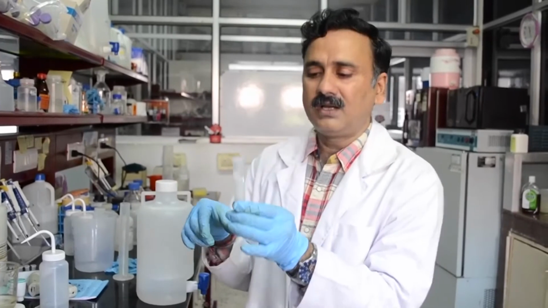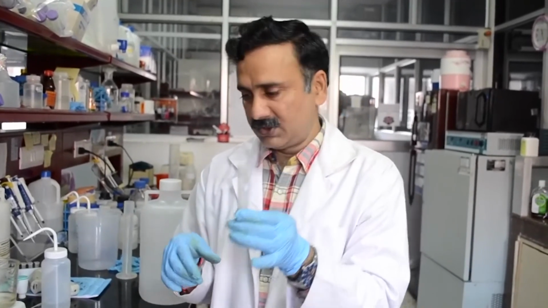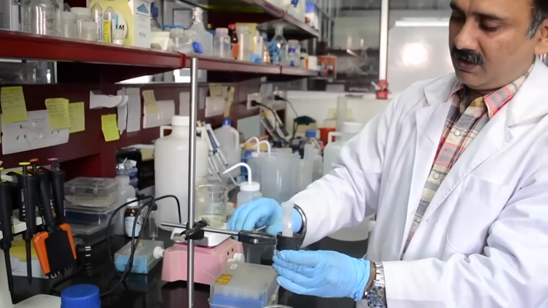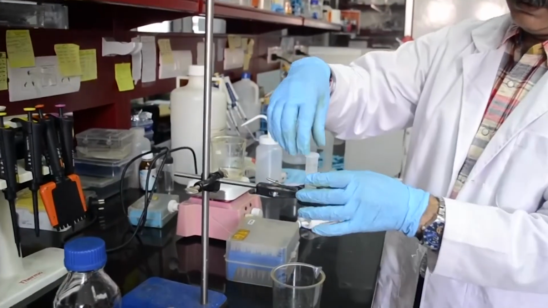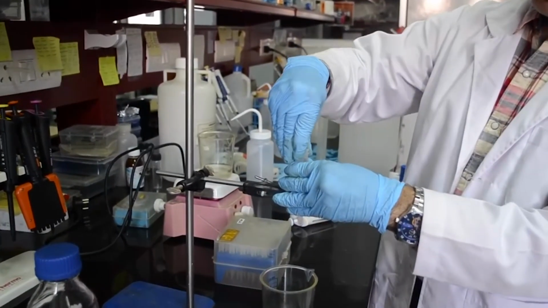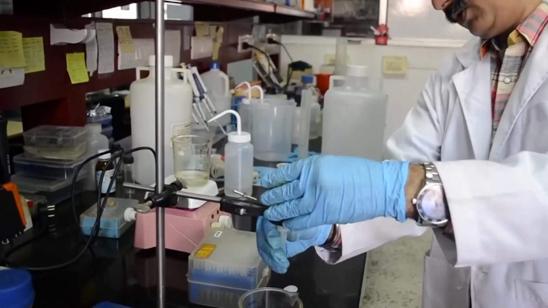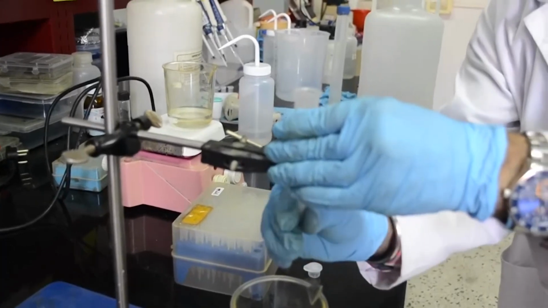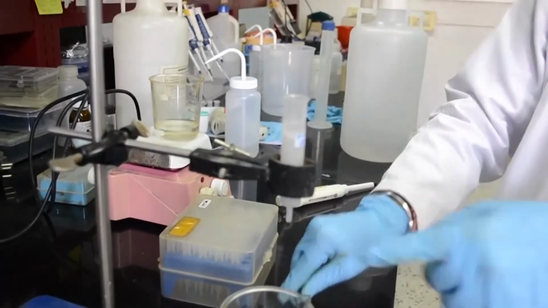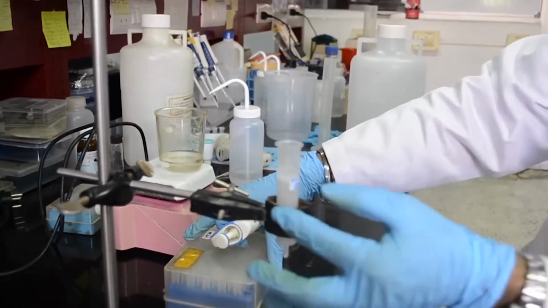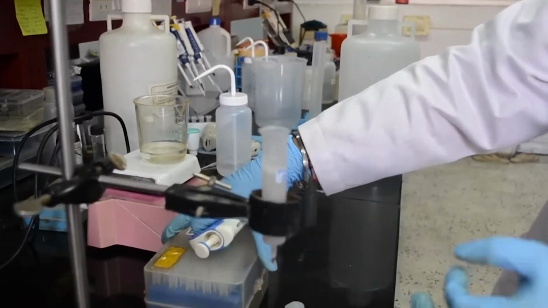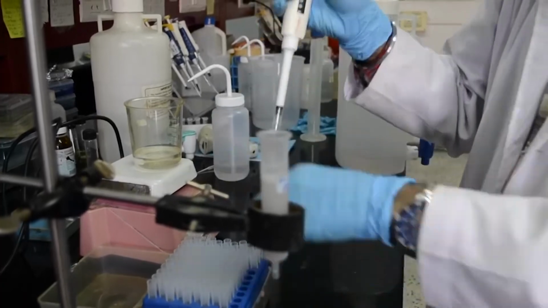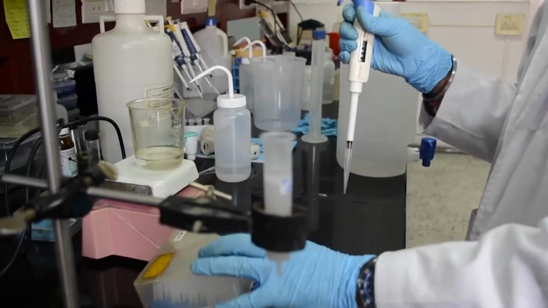So, let us start the NAP10 column mediated desalting. First, you fix your column into the stand, then you remove the cap from the top, and then you remove the lower end and let the column run. You see this level should come down to the level of the disc, and then you can start pouring the buffer of your choice.